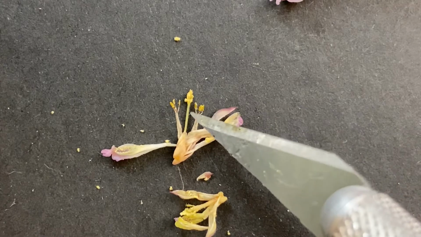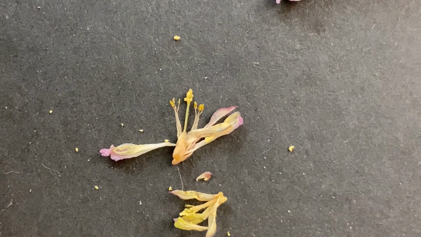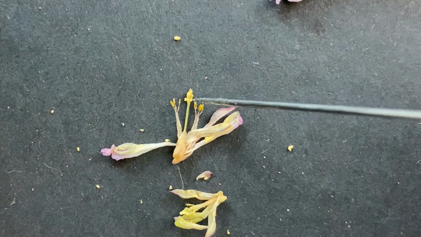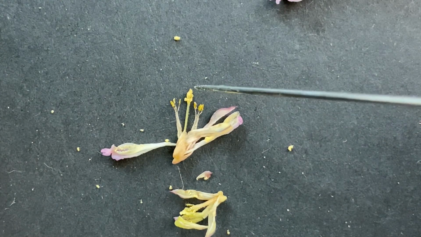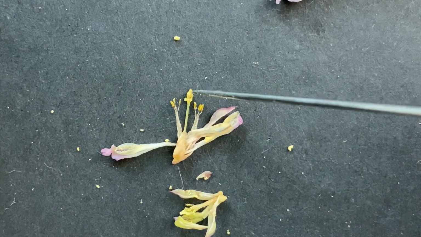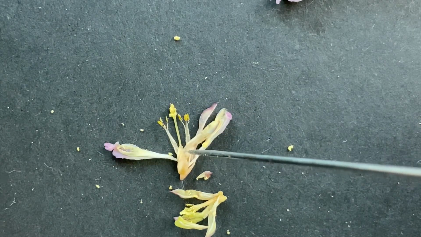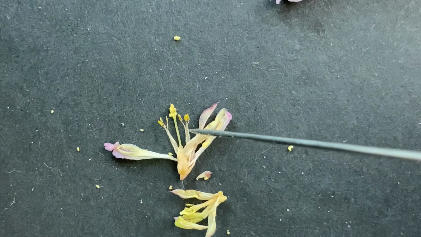So here is this pistil. It's very tiny right now, and you can see that on the tip is the stigma, and the stigma is covered in pollen. So that pollen attaches to the stigma, then it goes down this style, and then it ends up here in the ovary at the base. It's so tiny, it's hard to see these things.